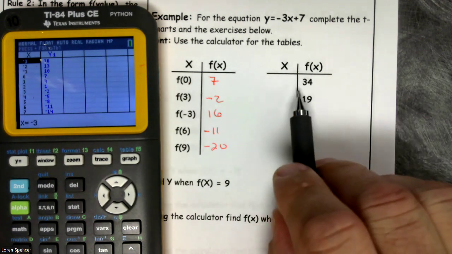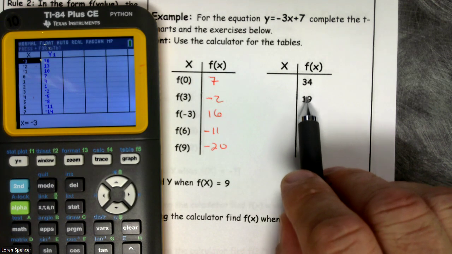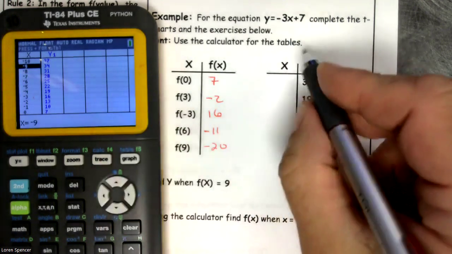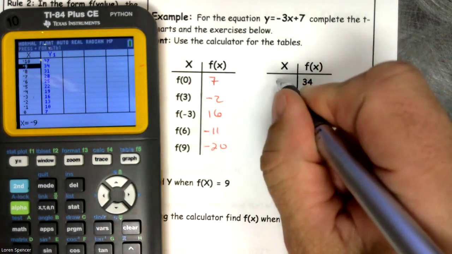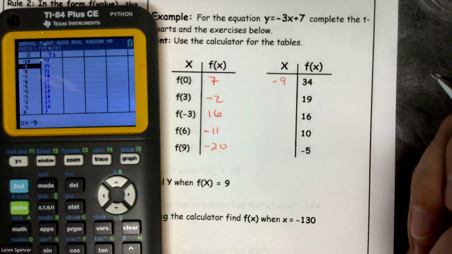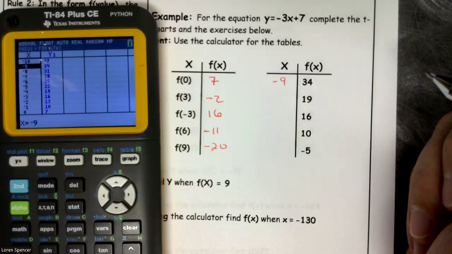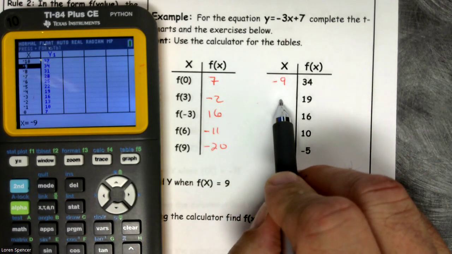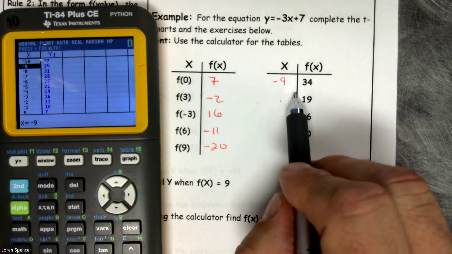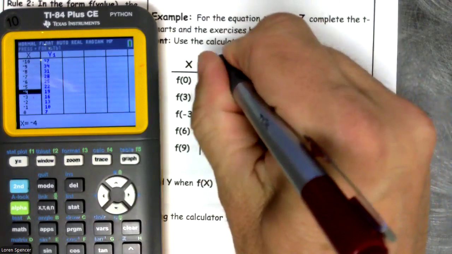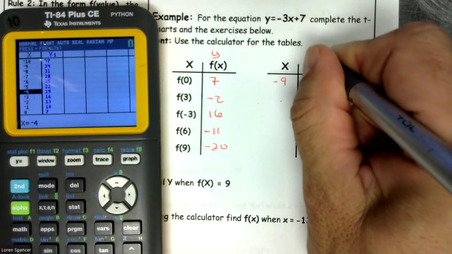But what if we were looking for the y values? That means I'm going to have to scroll a bit. What I'm scrolling, I'm looking for 34. Oh, 34. That means my x has to be negative 9. This means I needed a 19. Because remember, this just means y, and this also means y.